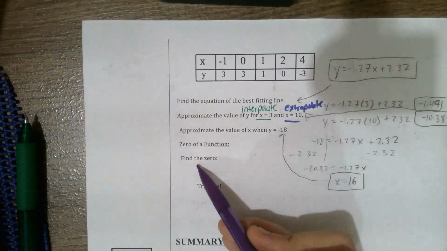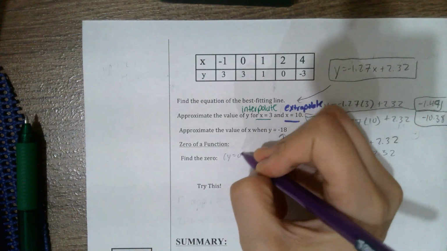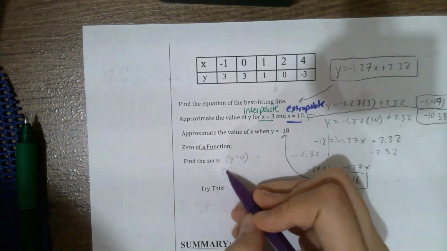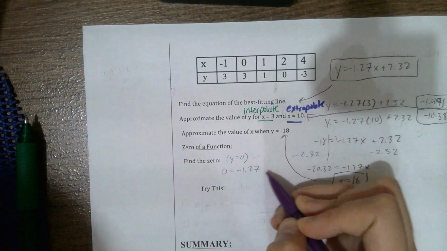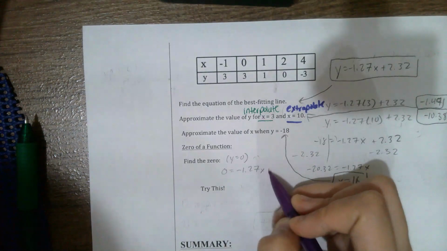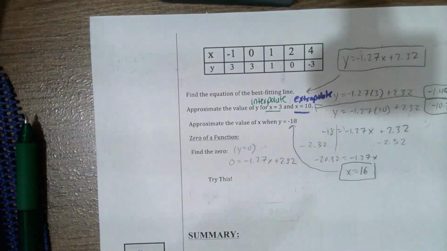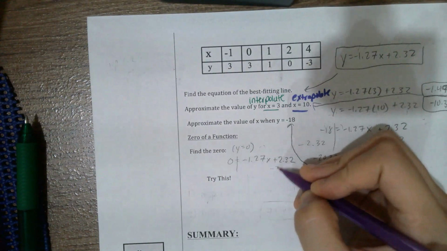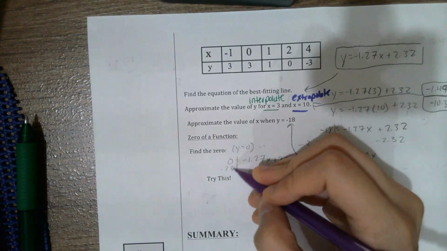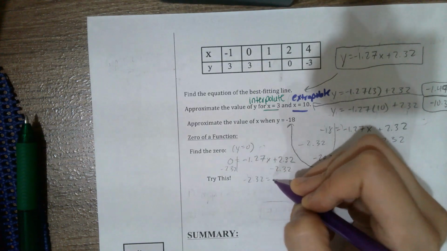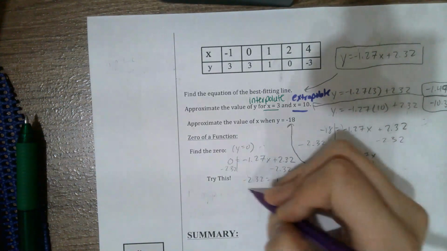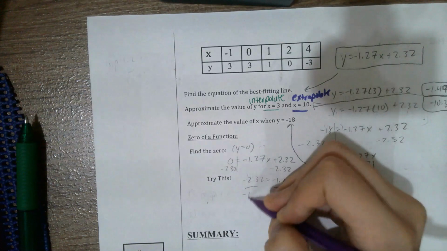So this one is saying y equals 0. So we have 0 equals negative 1.27x plus 2.32. We're going to subtract 2.32 from both sides, then divide by negative 1.27.